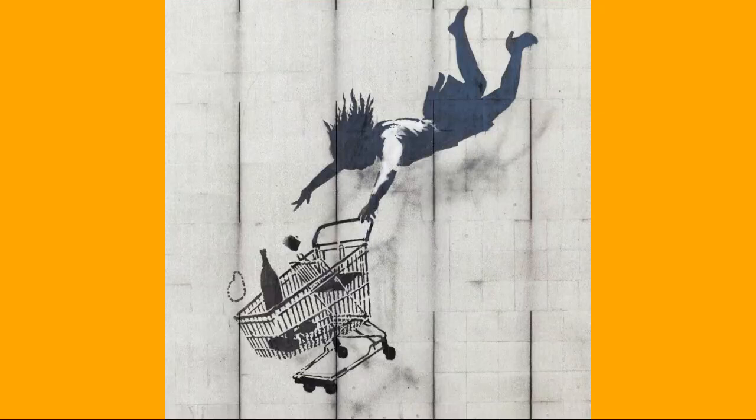I mean, he's iconically, immediately identifiable. This is Banksy, right? Demonstrating, I think the image is called "Shop Till You Drop," and he's being exaggeratingly literal in the dropping of a woman here, but quite metaphorical, of course.